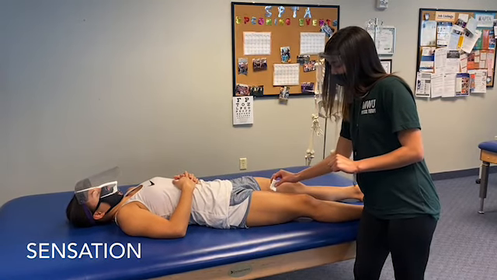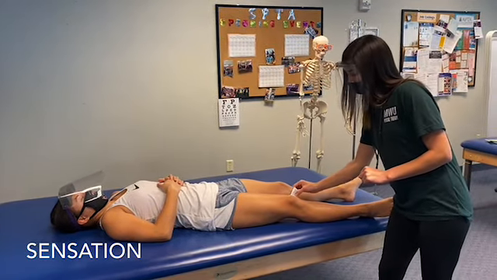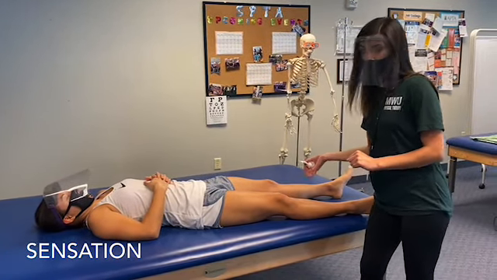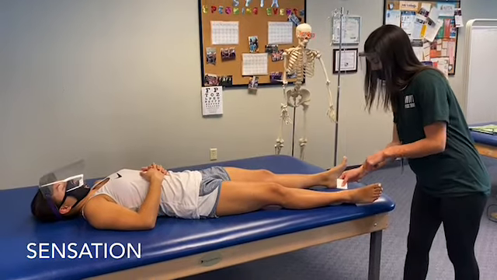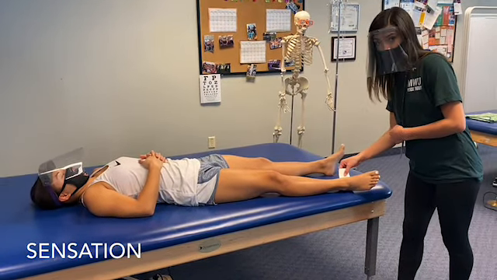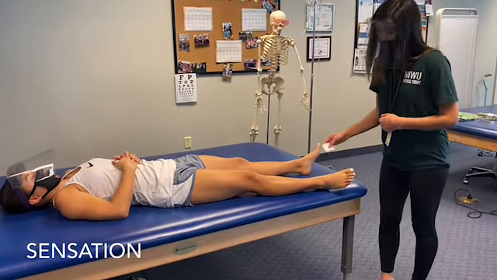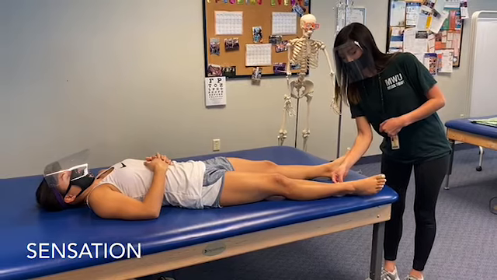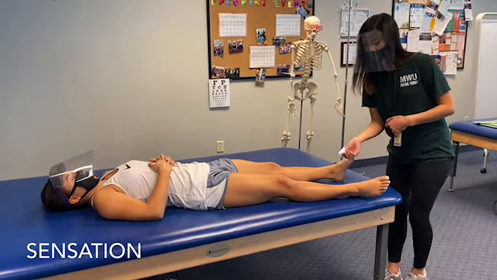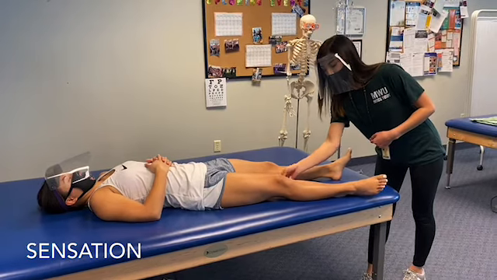Medial thigh would be L2. Medial portion of the knee would be L3. You want to move from the medial malleolus distally, and that is going to be L4. L5 is the great toe. S1 is the back of the heel. S2 would be the back of the knee, or the popliteal fossa.